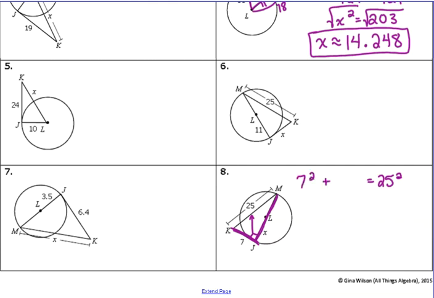The other one has an X, but notice that X is purposefully between J and L. That means that it's only that part. If we need the whole thing, well, that's a radius. So if that's X, then the other part is X. So that whole leg length is 2X. So we're going to square 2X. Now, here's where you have to be careful. If you square something like 2X, you have to square the 2 and you square the X.